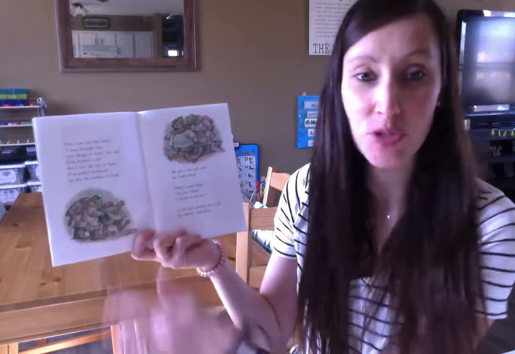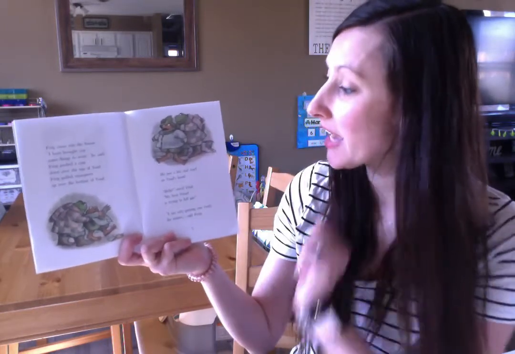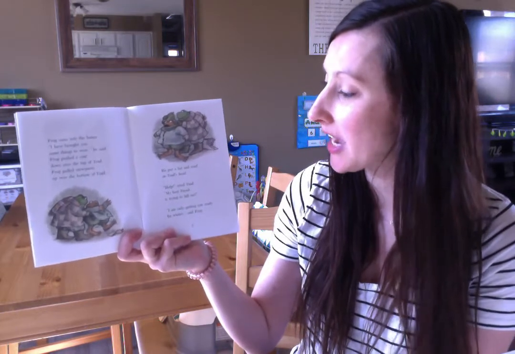So he's kind of just getting him dressed like, "Come on, buddy, I'll help you out. Let's get outside." He put a hat and scarf on Toad's head.